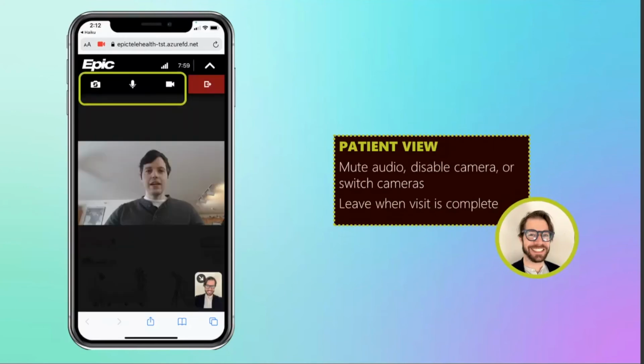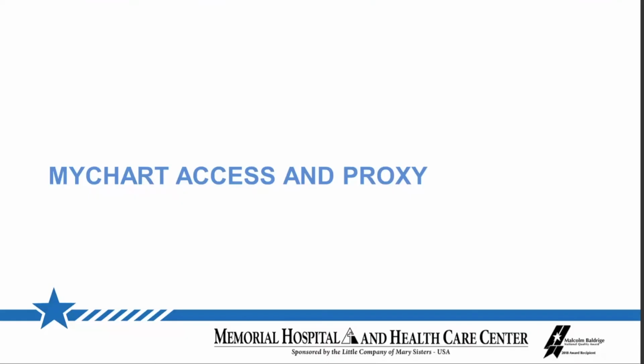And then you can see that the patient is at the bottom and the provider's at the top, and you can see where they can talk to each other just as if they were in person, which is really, really nice. We've had a lot of success with this in our clinic.